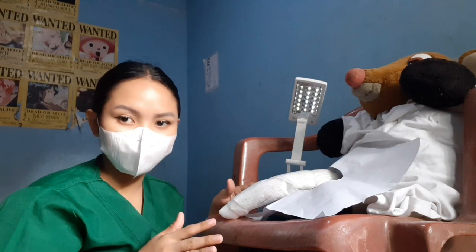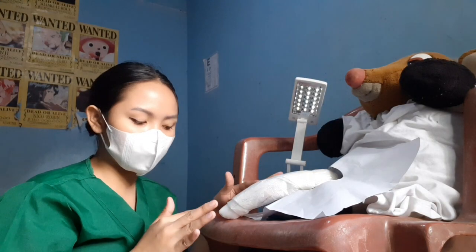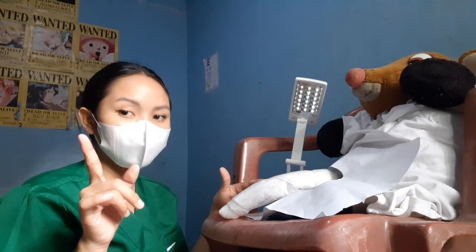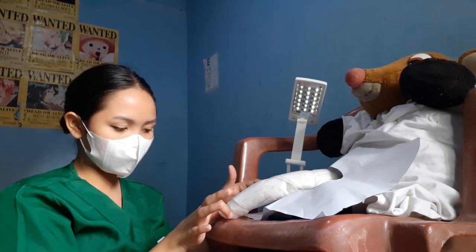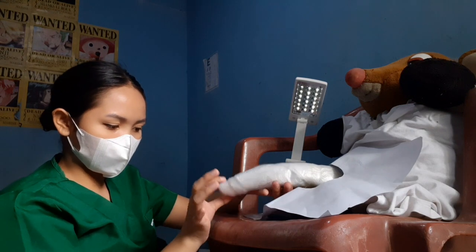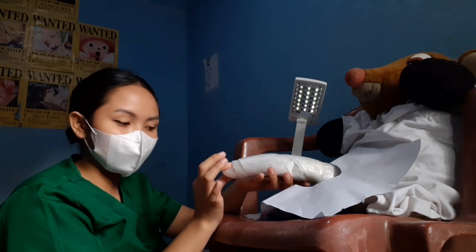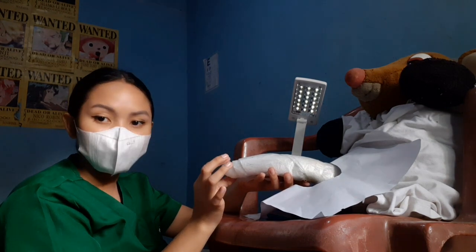Now we need to palpate for the urethral discharge by gently squeezing the glans between the index finger and the thumb. Okay, so the urinary meatus is normally free of discharge.